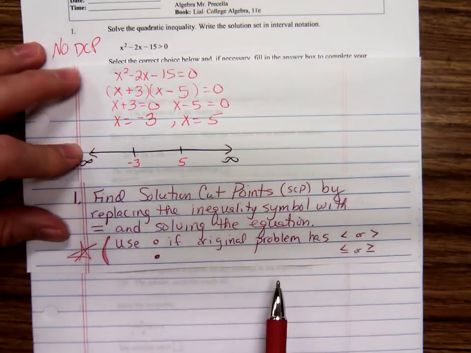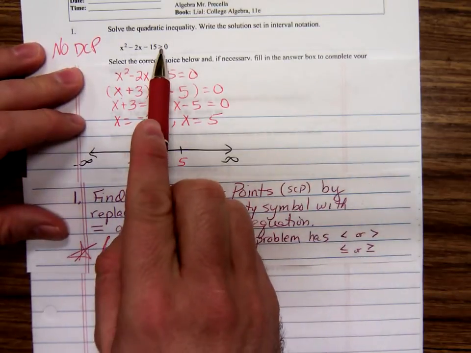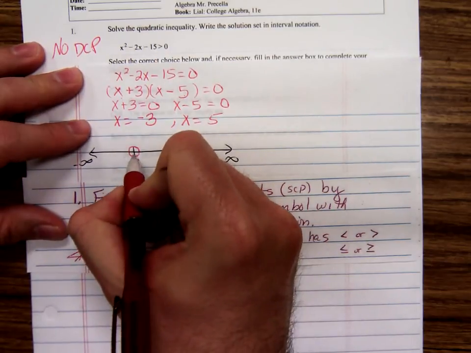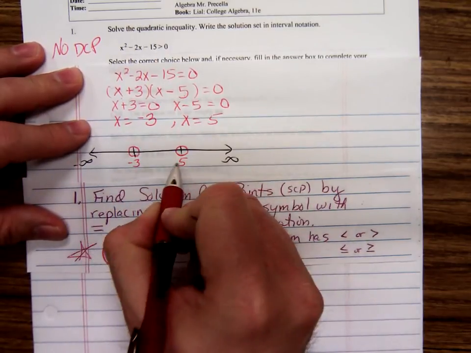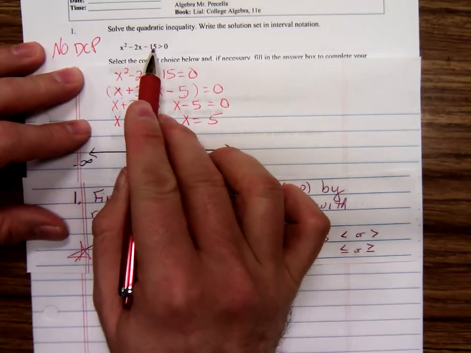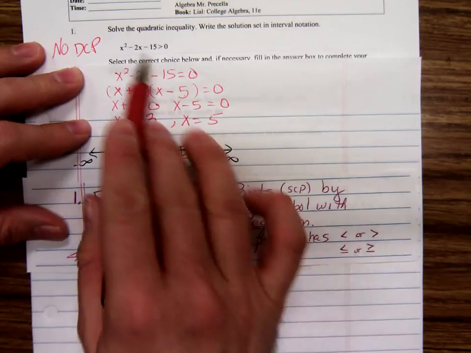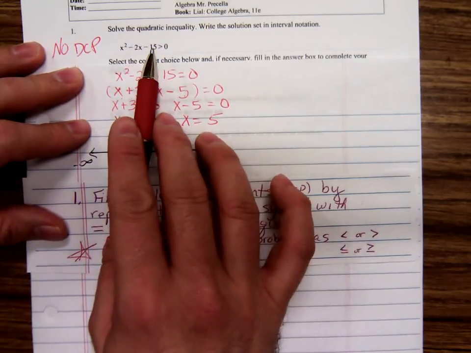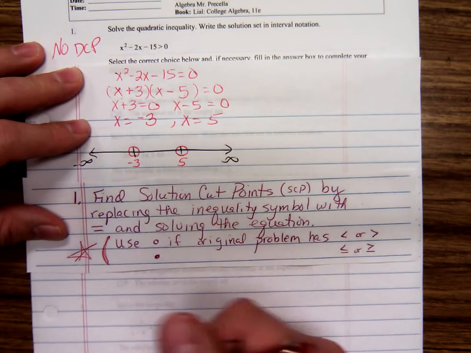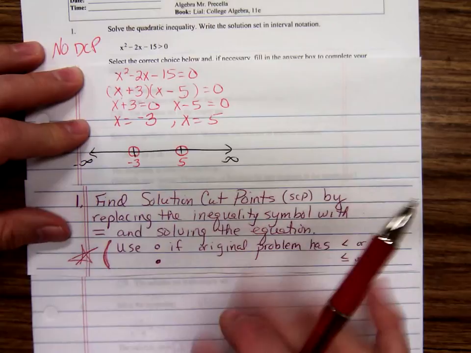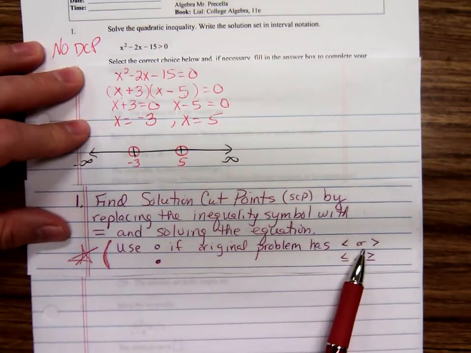Well, you look up here, and it's going to be open. If you actually plug these two numbers in for x, if I plug the 5 in, 25 minus 10 minus 15 is 0. 0 greater than 0, that's not true. 0 equals 0. So if there's not an equal sign, you're not going to include those solutions.